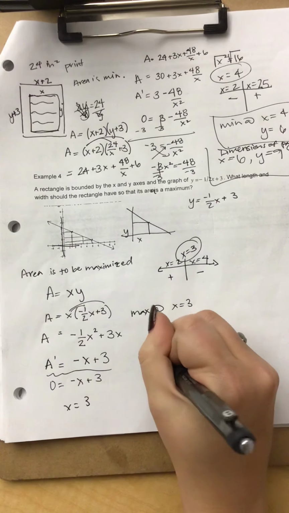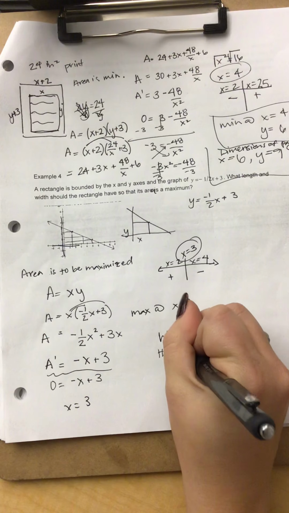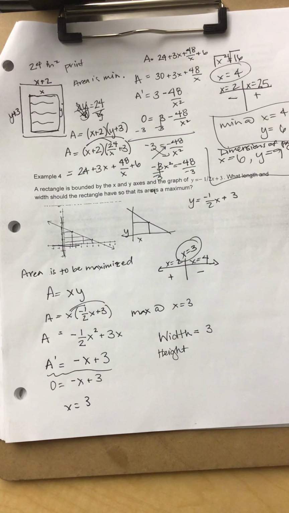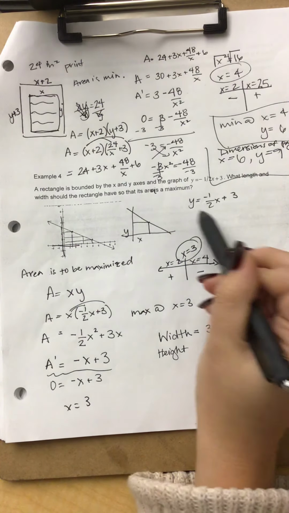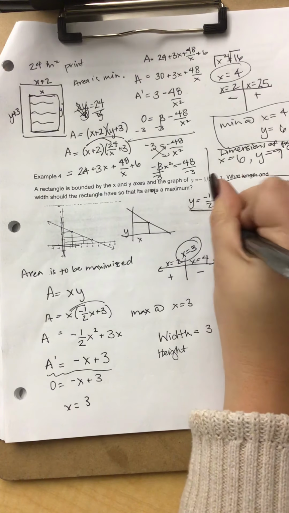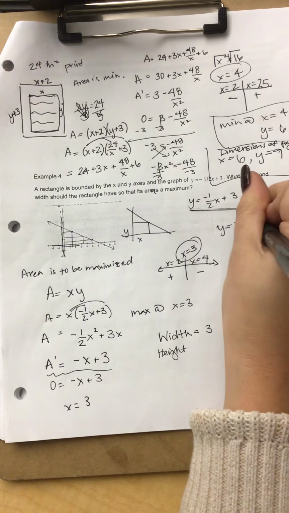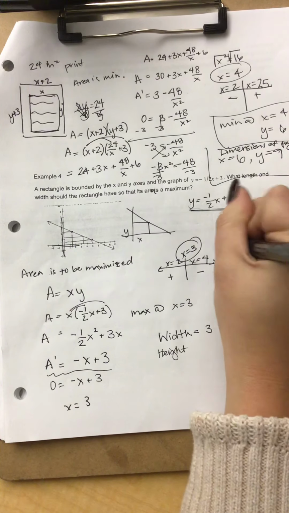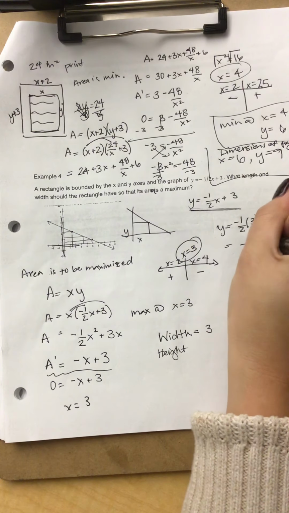What about the height? Any ideas? We found x. Is there any way to find y? Plug it into what? Yeah, this right here. You know that pretty fast. She'll be calculating.